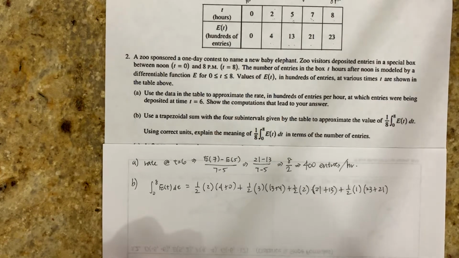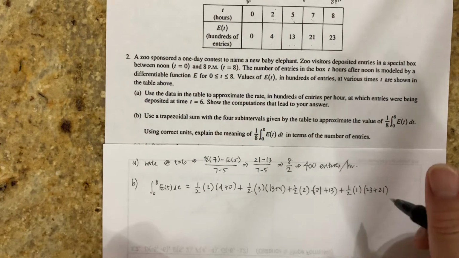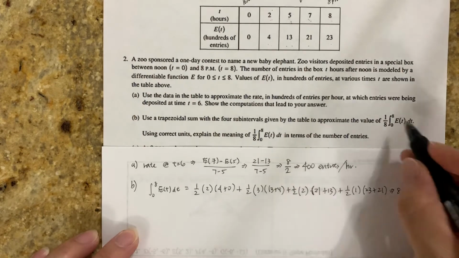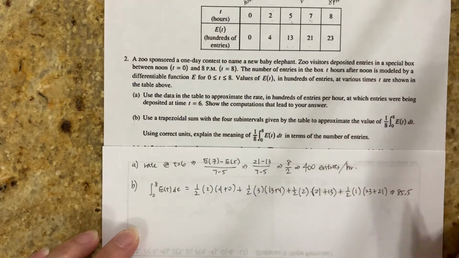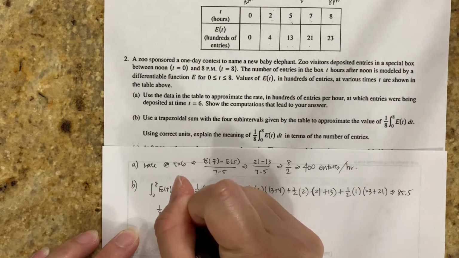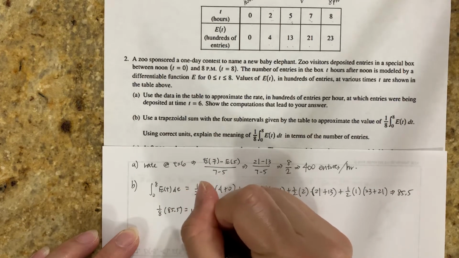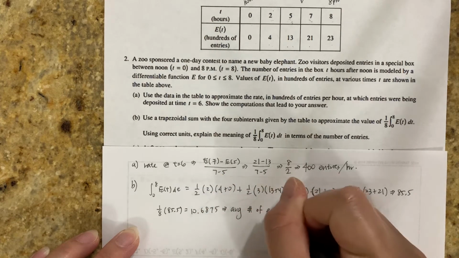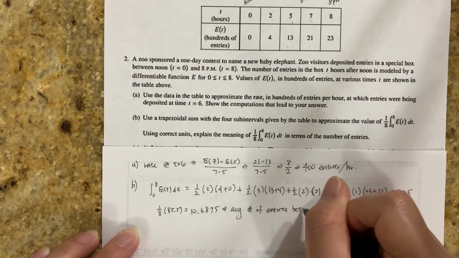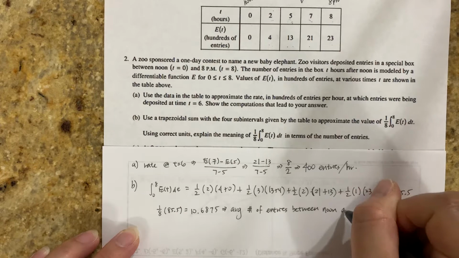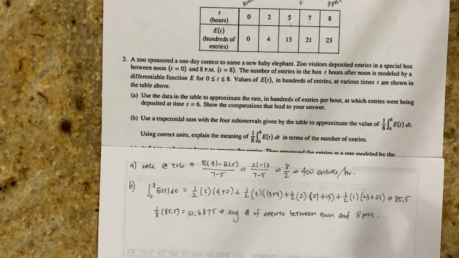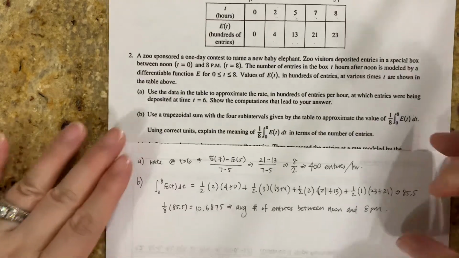Okay, so the total, if you plug everything in the calculator, would give us 85.5. Now the average is over 8 hours here. That's why it's 1 over 8. So 1 over 8 times 85.5 would give us 10.6875. And that is the average number of entries between noon and 8 p.m., right? That's an average because you're taking the integral times 1 over b minus a.